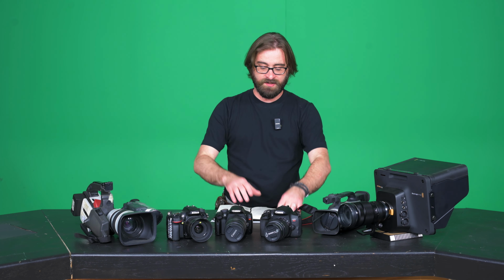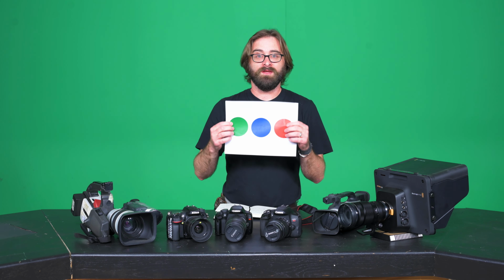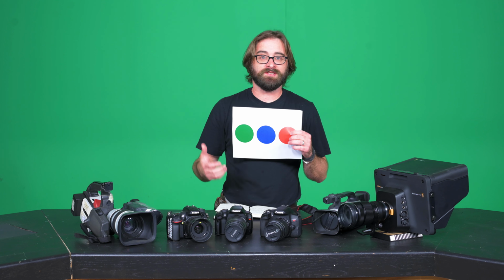Because one of the things that you need to know is that unlike paint, light's primary colors are going to be red, blue, and green. And when you combine all of those colors, they actually make white. And so when you're white balancing the camera, you're telling it what white looks like so that it can extrapolate those other colors and you get a true-to-life image that you're recording.